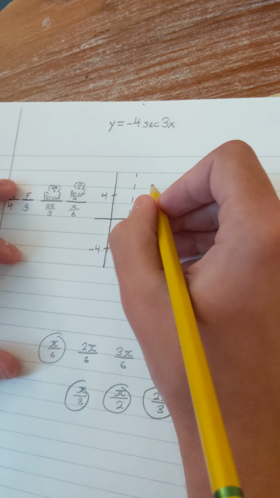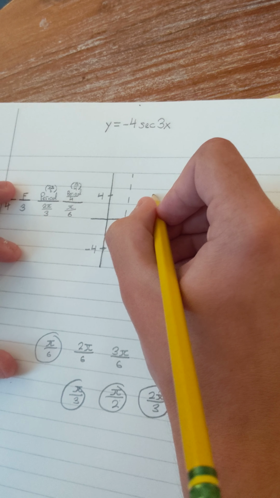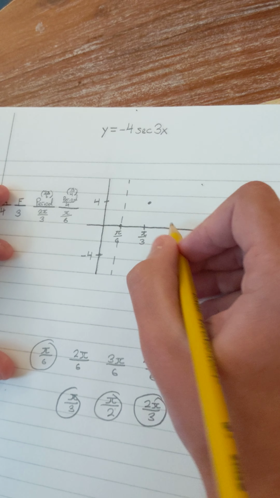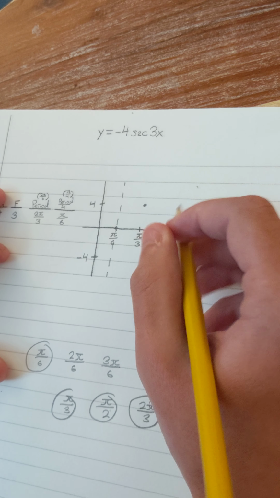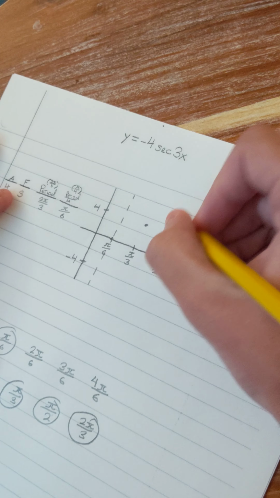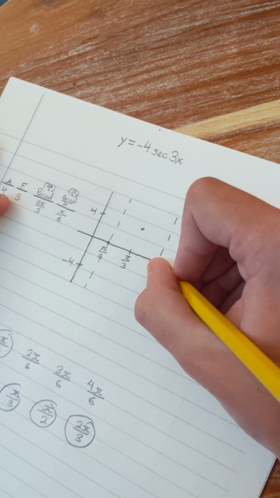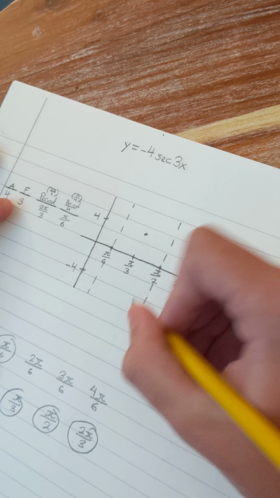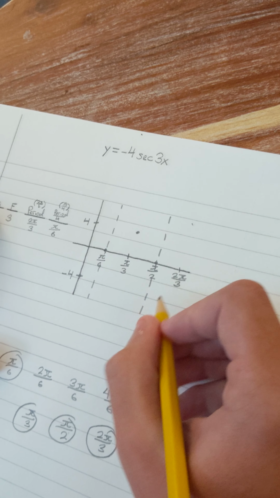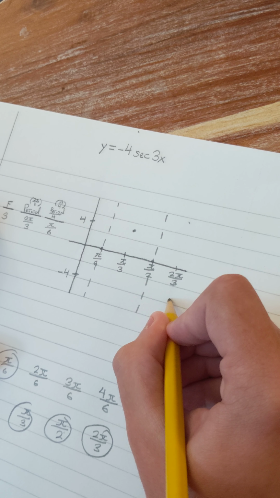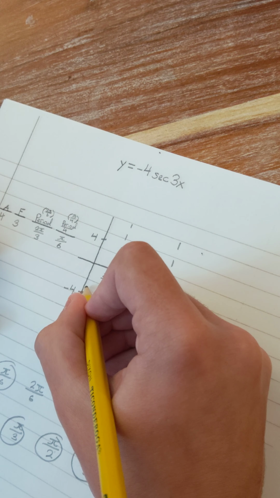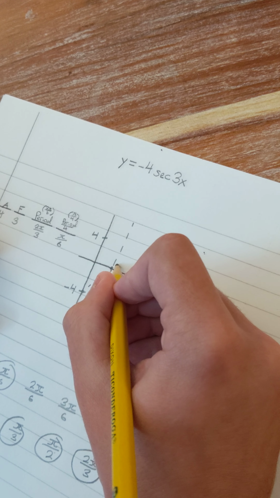Then we continue going up to pi over 3, where cosine is equal to 4. Then we go back down to pi over 2, which is at 0, where cosine is undefined. Then we continue going back down to 2 pi over 3, where cosine is equal to -4. So now that we graphed cosine, I'm just going to make a little dotted line to show the cosine graph.